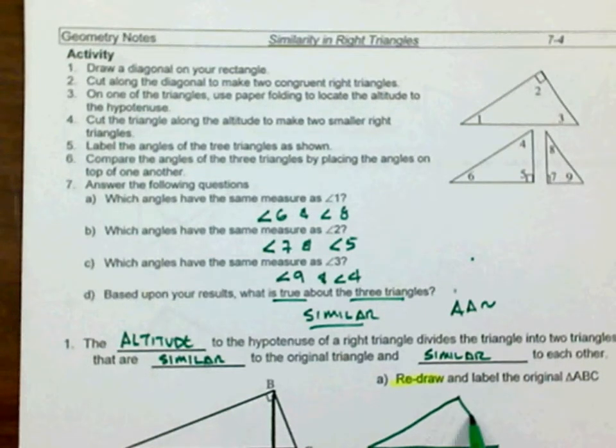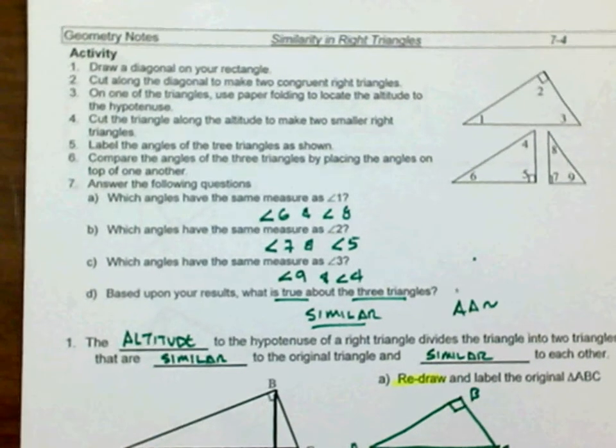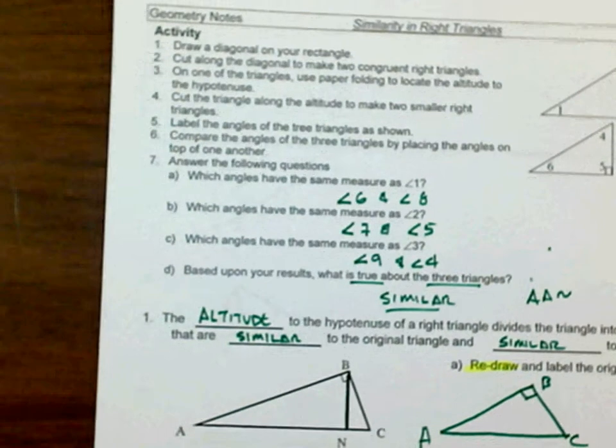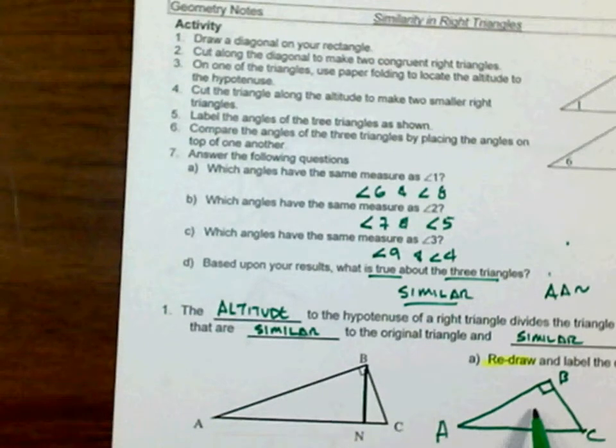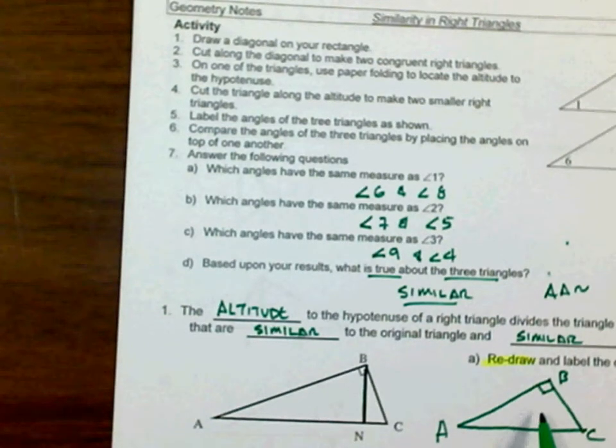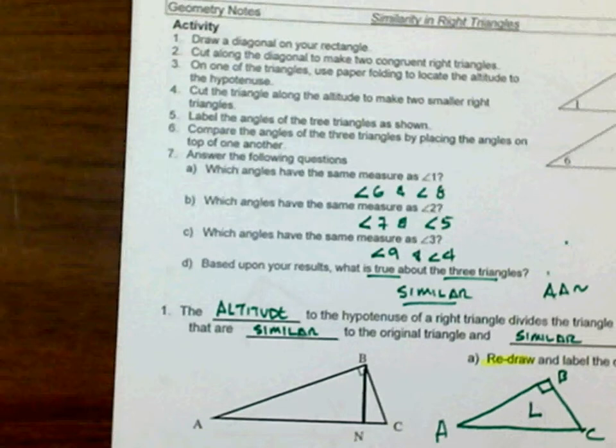Real simple. This is A. Our right angle is here at B, and then we have C. The other two triangles: A and B is going to be the medium-sized one, and B and C is going to be the small triangle. This one's the large one, the one we started out with. So large, medium, and small.